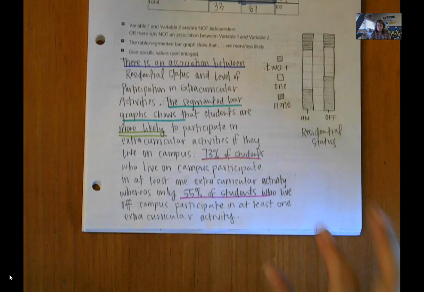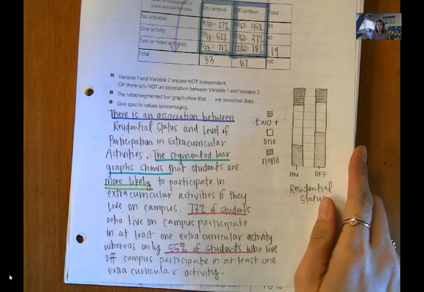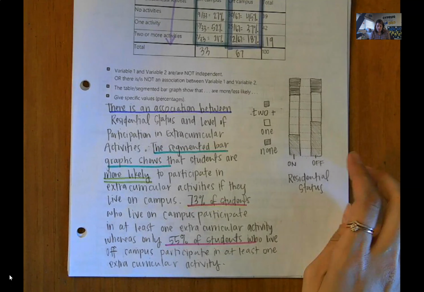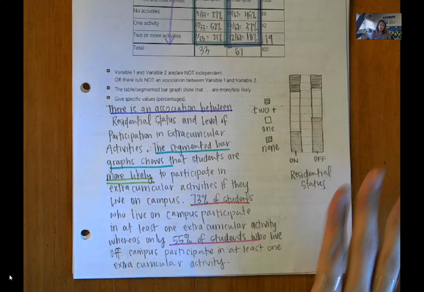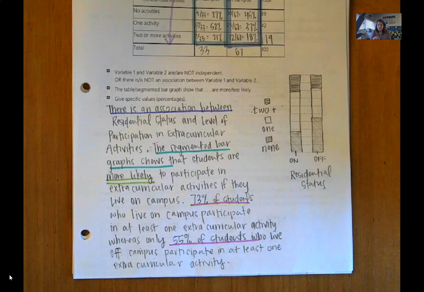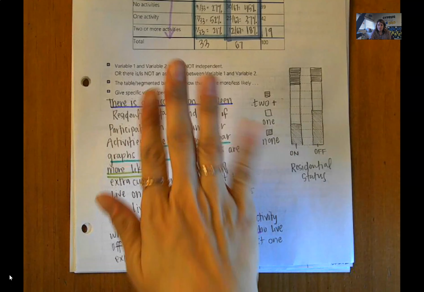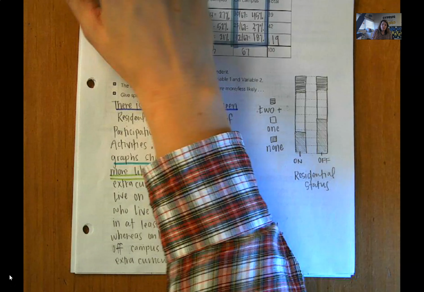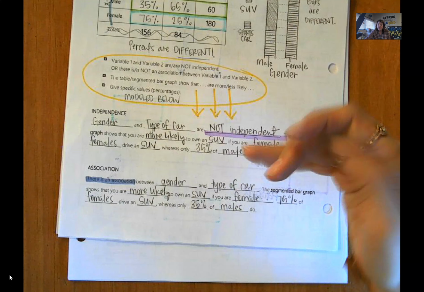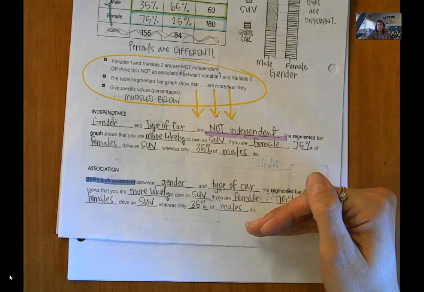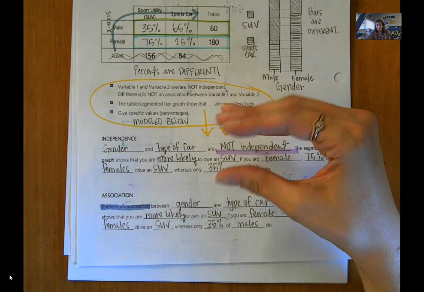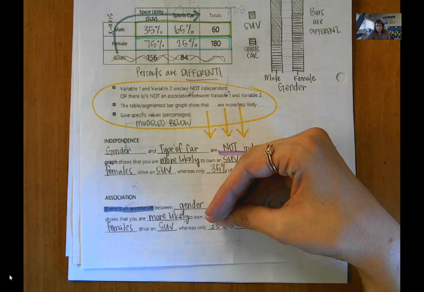Okay, I know that that's a doozy. That's a lot of information to take in. So I'm just going to recap and then you're done. Hallelujah, right? So notice you only had to do one thing here, and that was address association. On this previous page, we did independence and association so that you would have an example of how you answer each one.